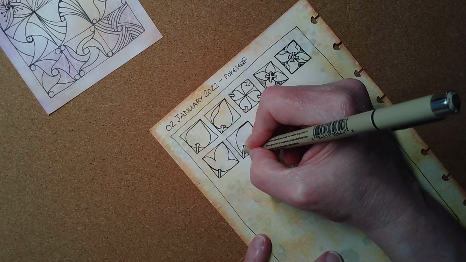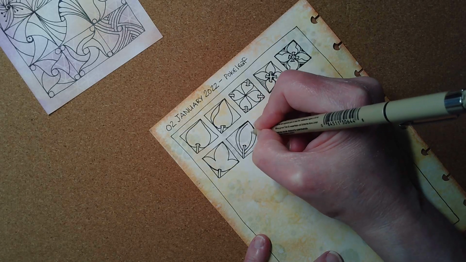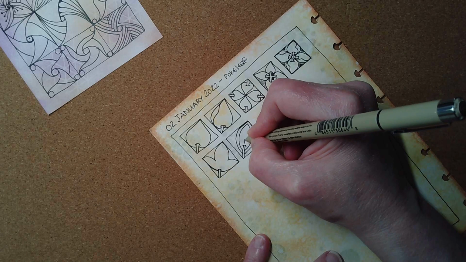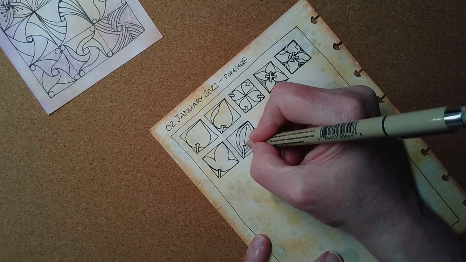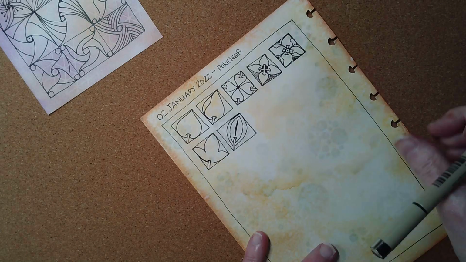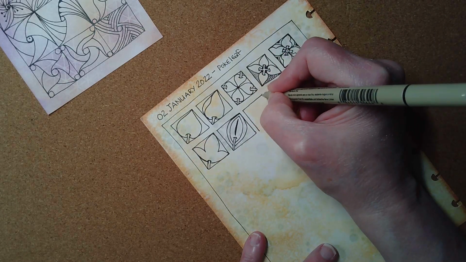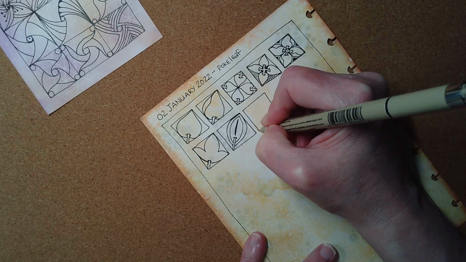And with this one as well, it's got that potential to be auraed, and perhaps even to put that central kind of line in. I'm not sure I like that one. You have to try these things to see what happens.